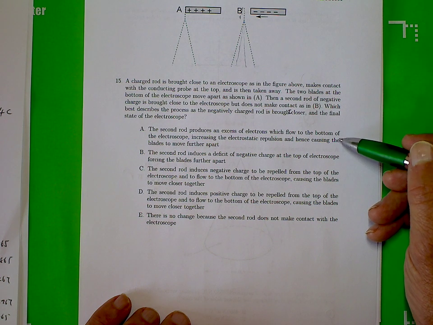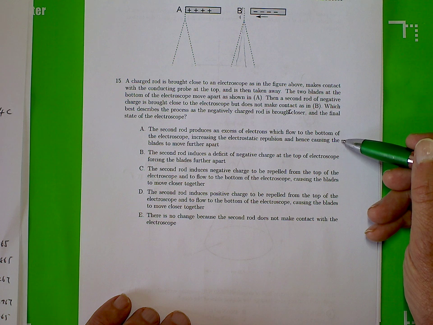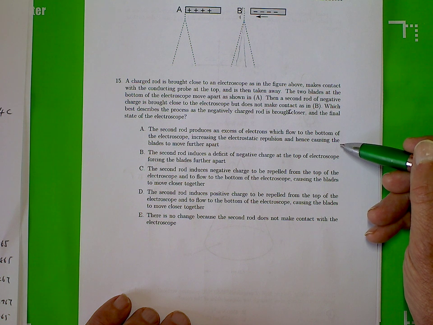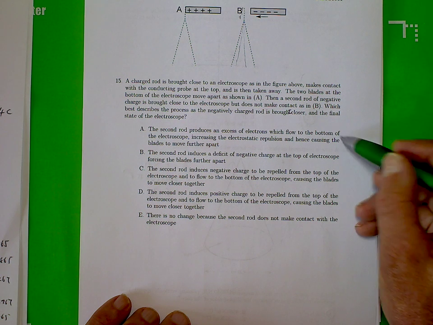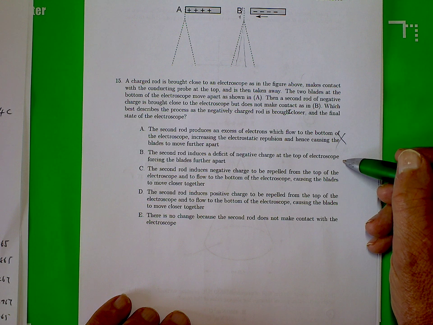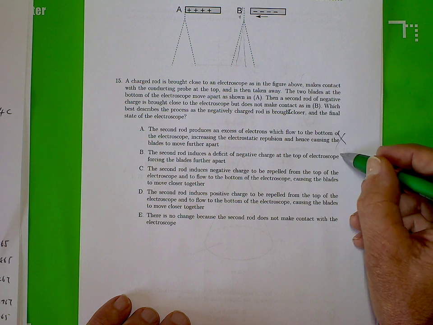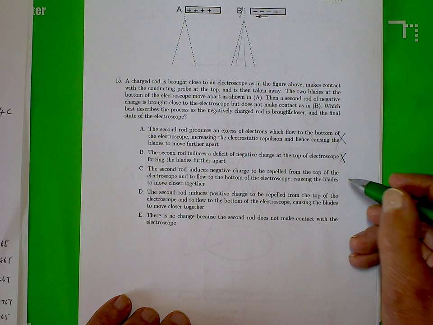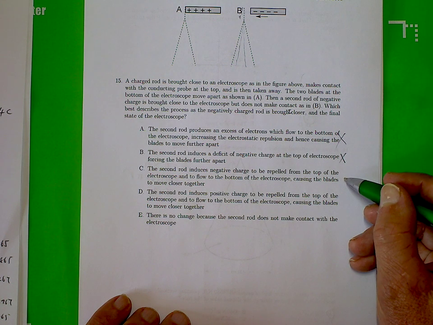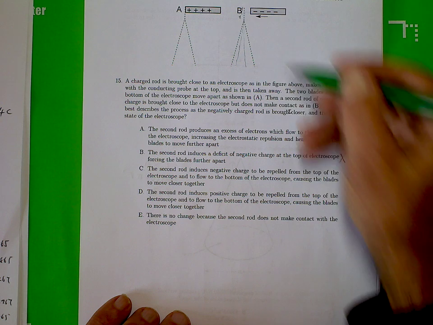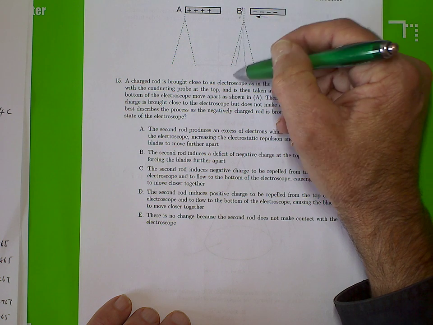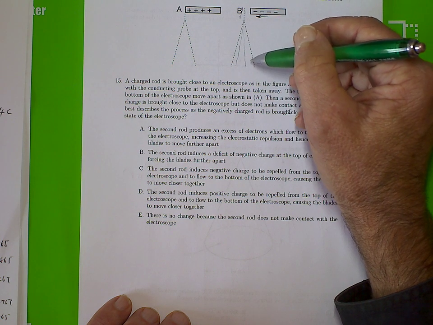The second rod produces an excess of electrons which flow to the bottom of the electroscope, increasing the electrostatic repulsion and hence causing no, they're not moving further apart. The second rod induces a deficit of negative charge at the top of the electroscope which forces the blades further apart. No, they're not moving further apart. The second rod induces negative charge to be repelled from the top of the electroscope and to flow to the bottom, causing the blades to move closer together.